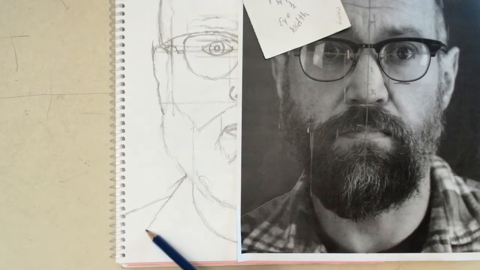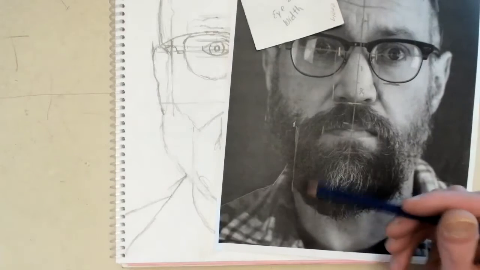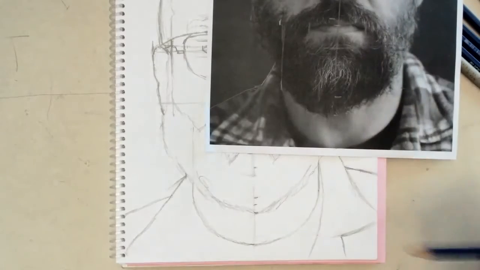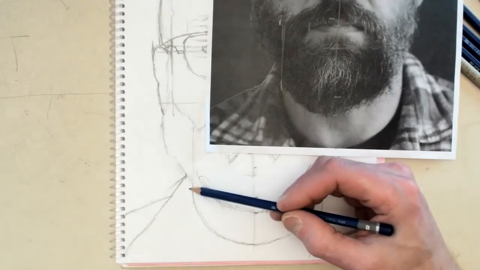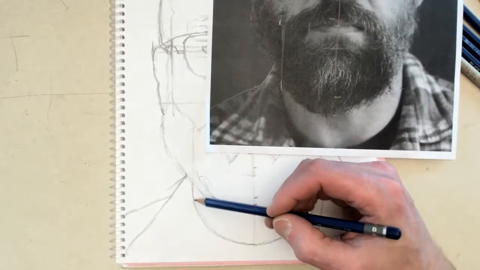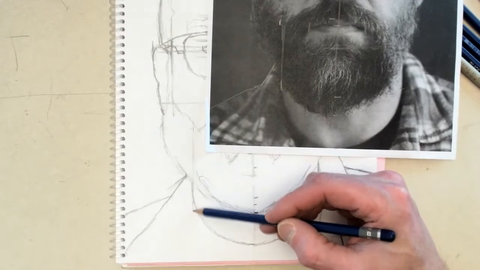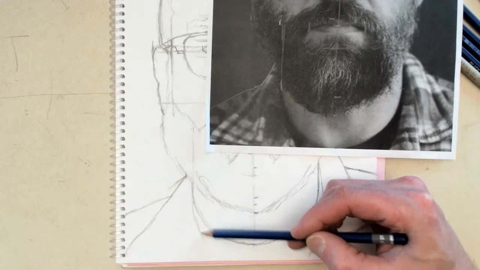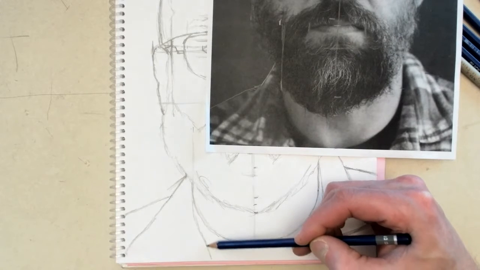There's some slight changes to it, but for the most part, it just continues along its way. And then we'll want to separate the collar from the undershirt again. So that essentially is just starting right here. And then this starts to curve in just a little bit.